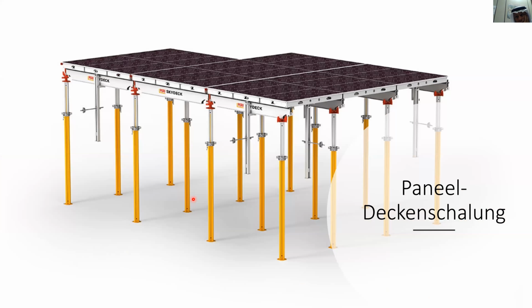The next one is a little bit different. Yes, it's more sophisticated, and of course the material much more expensive. You see here also the support, the steel support columns, which can be adjusted. Then there is some very interesting thing here on the top of this column.